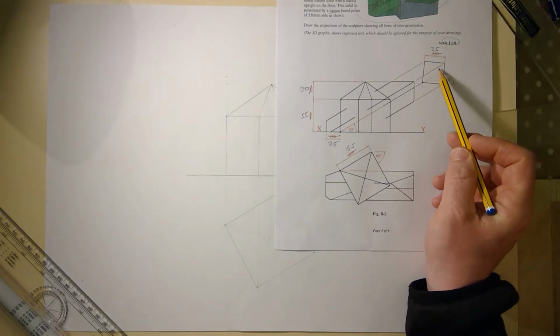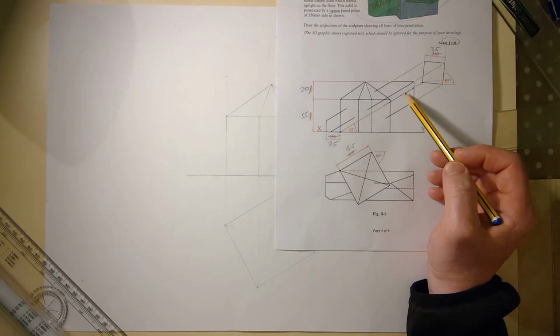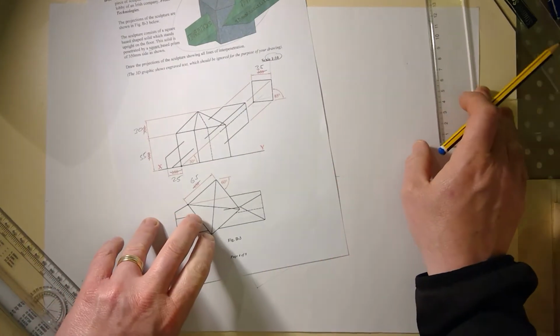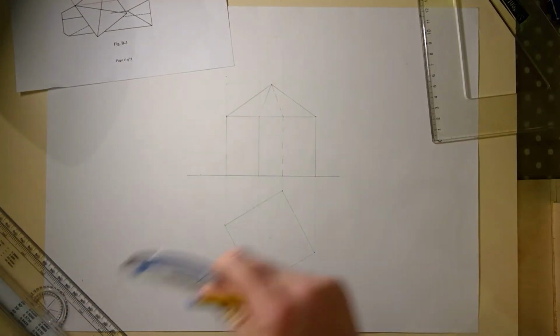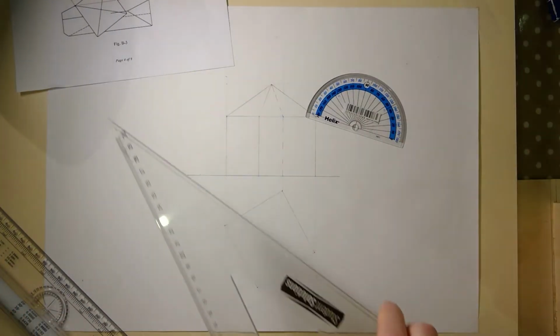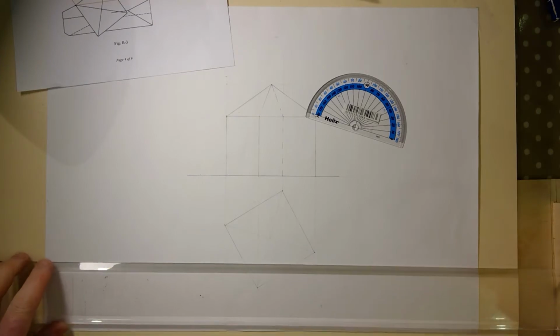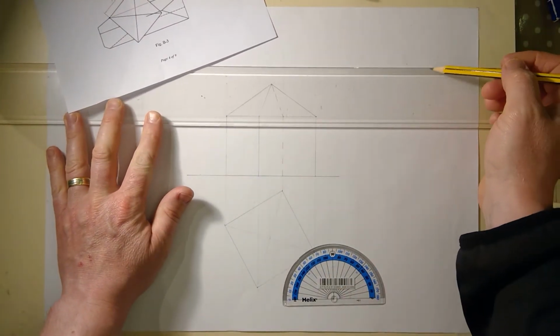Then I can draw in my square, and drop all my points back down along. So the first thing I'm going to do is set up this 85 degrees in my view over here. For that, I'm just going to get my T-square first. I'm going to draw a random line at 85 degrees first.